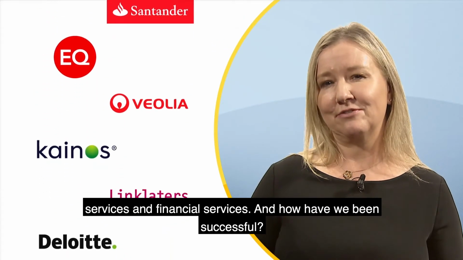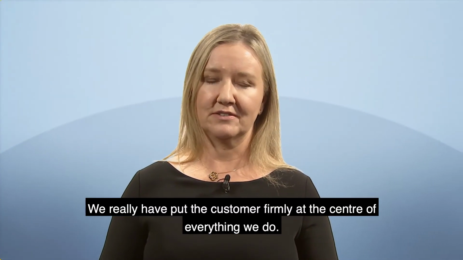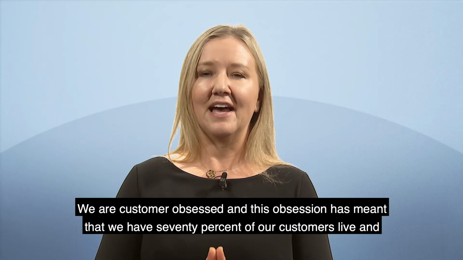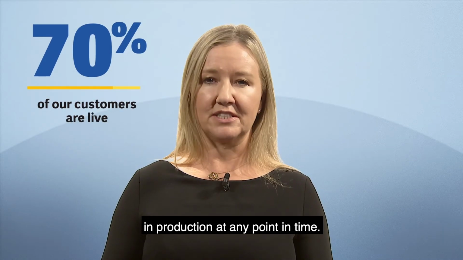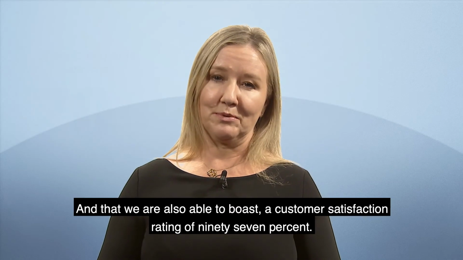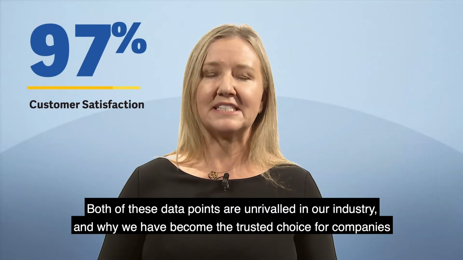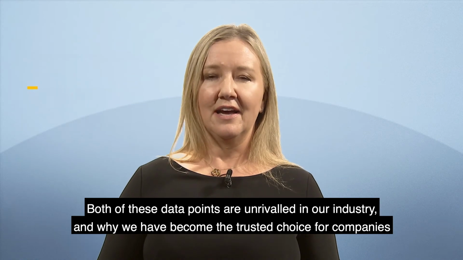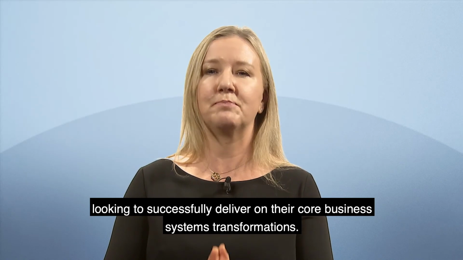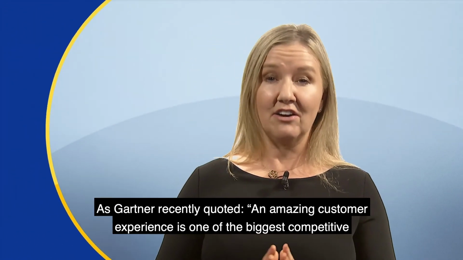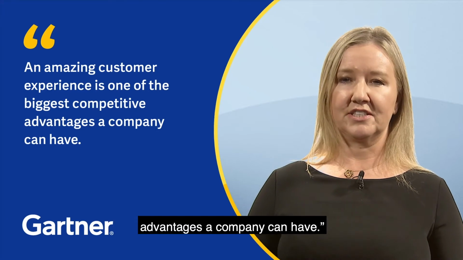And how have we been successful? We really have put the customer firmly at the centre of everything we do. We are customer obsessed, and this obsession has meant that we have 70% of our customers live and in production at any point in time. And that we're also able to boast a customer satisfaction rating of 97%. Both of these data points are unrivaled in our industry and why we have become the trusted choice for companies looking to successfully deliver on their core business systems transformations. As Gartner recently quoted, an amazing customer experience is one of the biggest competitive advantages a company can have.